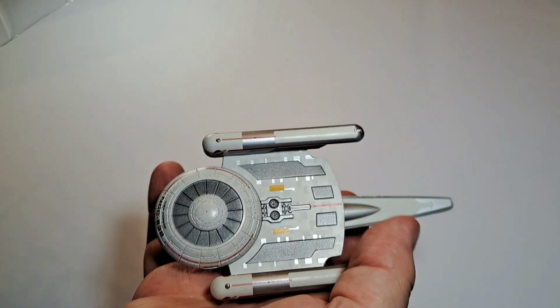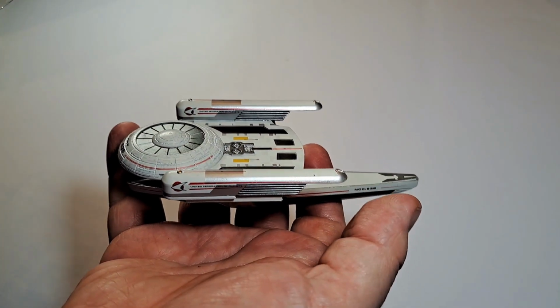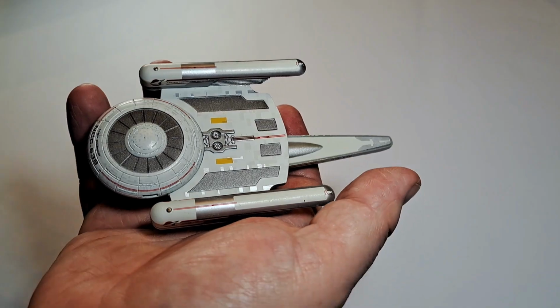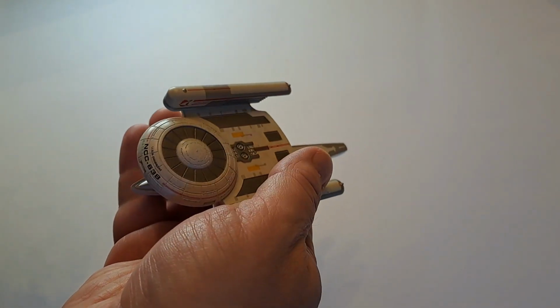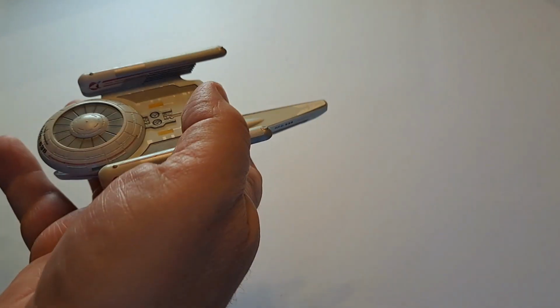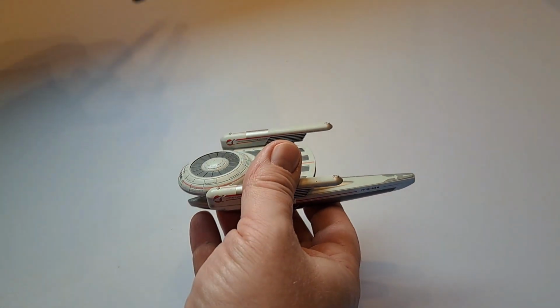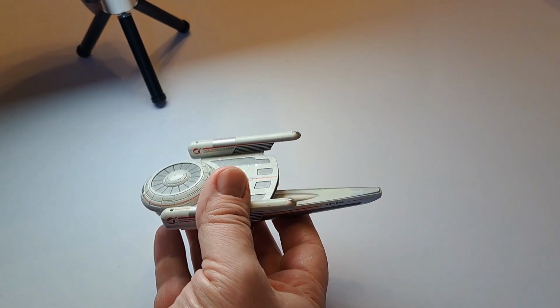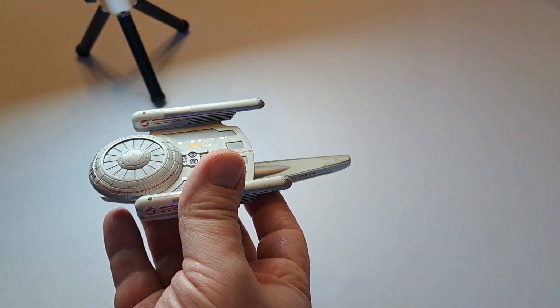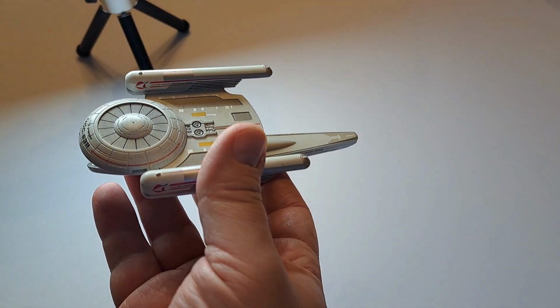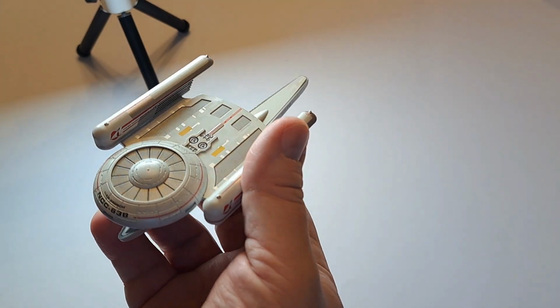I really like the XL size of the Pegasus model as well, that I've had a look at in the past as well. And there goes my lighting. Let me just readjust slightly. Best Blue Peter styling. Here's a bit more light. So yeah, it's like a really well detailed model.